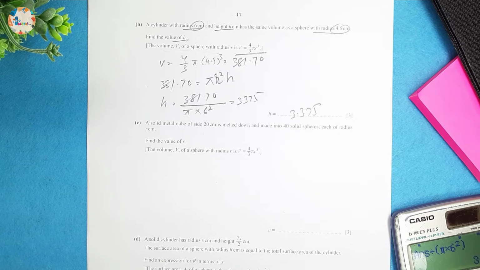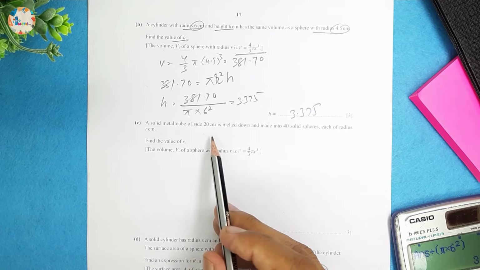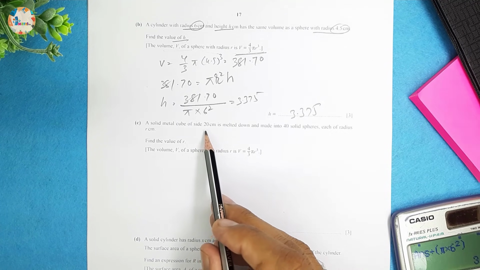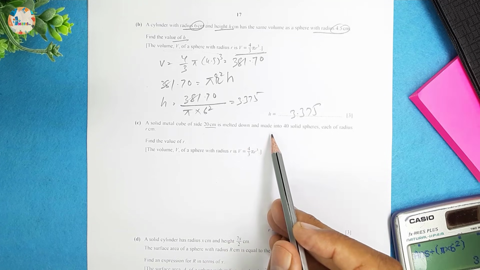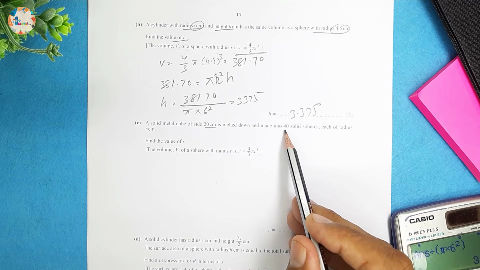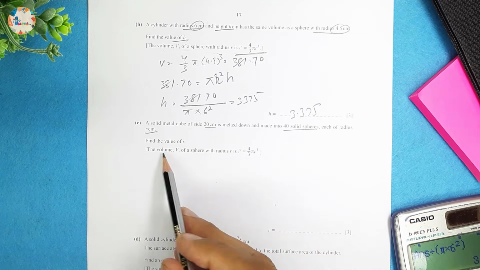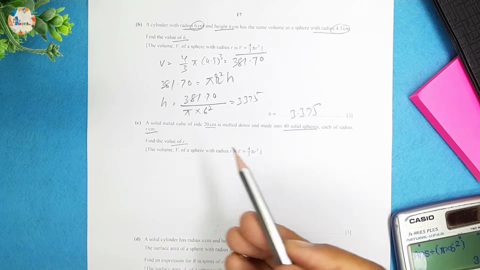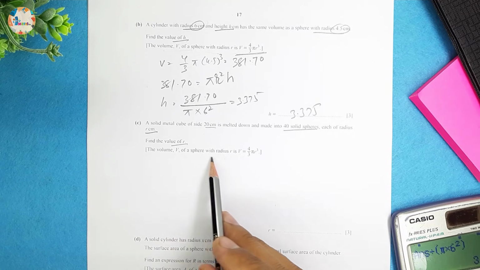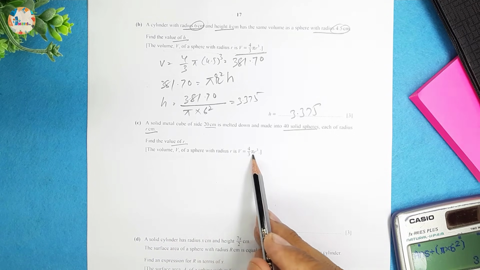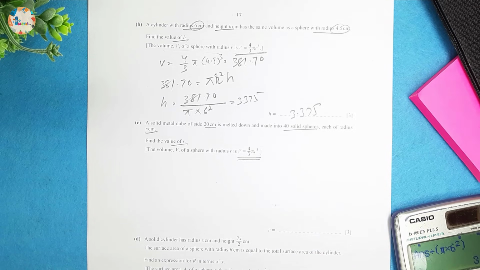Now the C part. They're saying a solid metal cube of side 20 centimeters is melted down and made into 40 solid spheres, each of radius r. Find the value of r. The volume V of the sphere with radius r, the formula is provided. So the volume of the cube, we can check first.